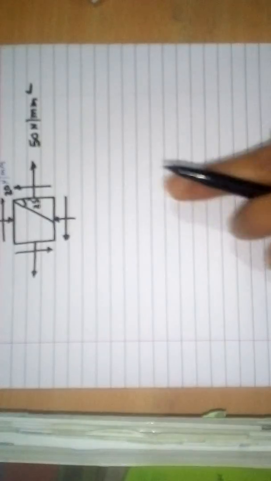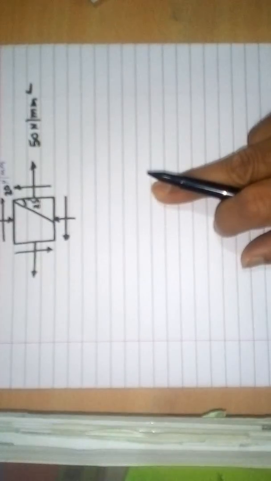Now first we will solve by the graphical method, that is called the Mohr circle method. Then we will solve it by analytical method. So to solve by graphical method, first write down the given data.